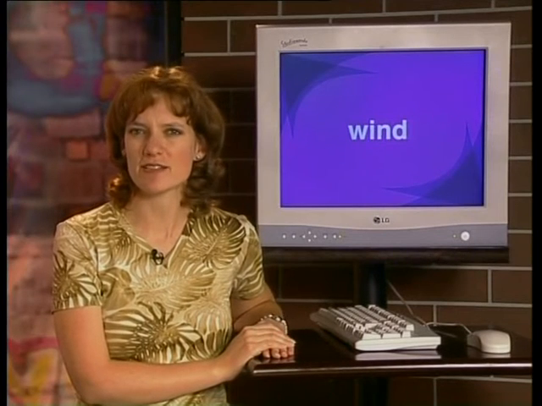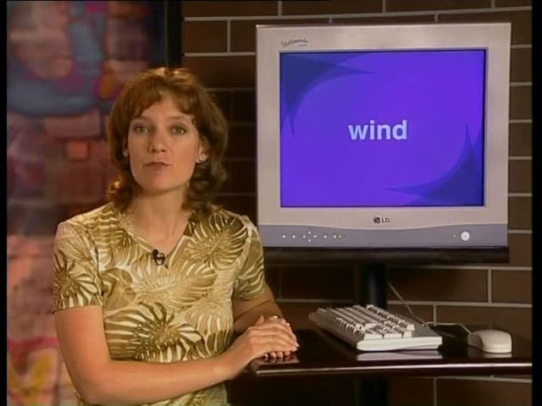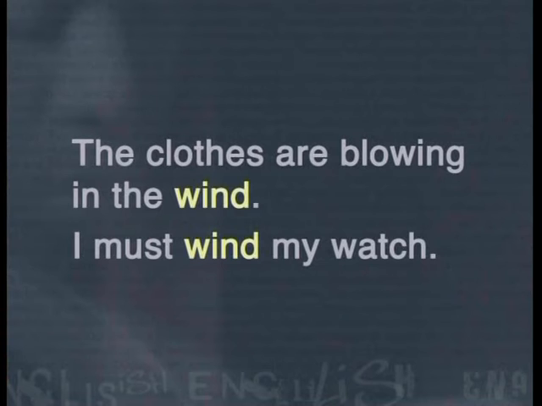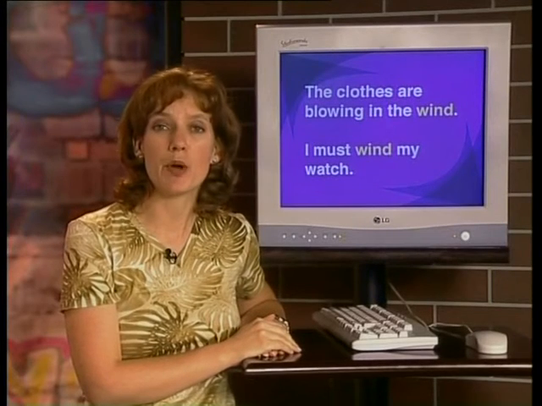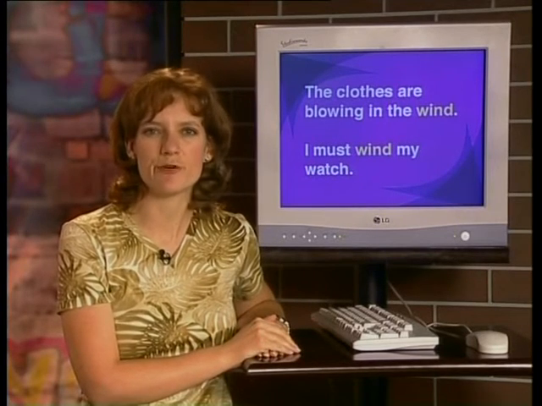How do you pronounce this word? Some of you might have said wind and others might have said wind. Both would be correct if the word was used correctly for the context, as in these sentences. The first sentence says, "The clothes are blowing in the wind," and the second sentence says, "I must wind my watch." Note that in both cases, the word is spelt the same, yet it is pronounced differently.